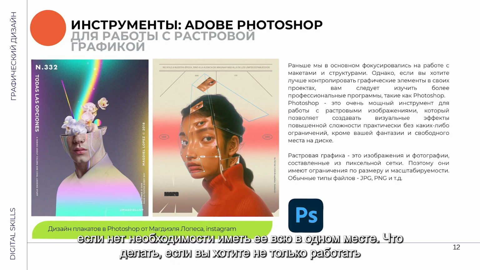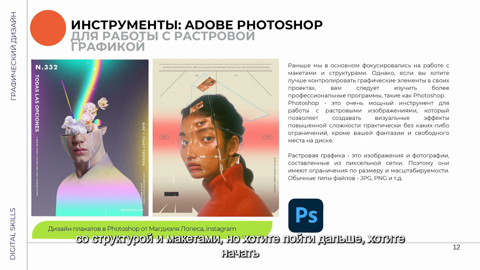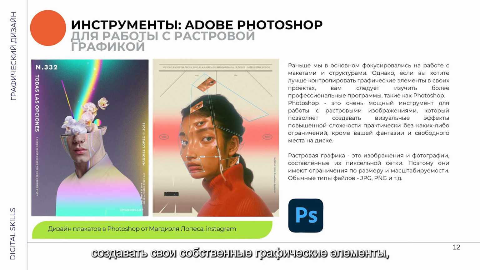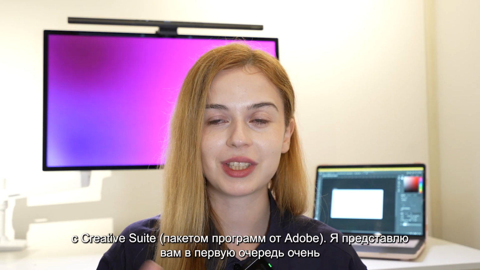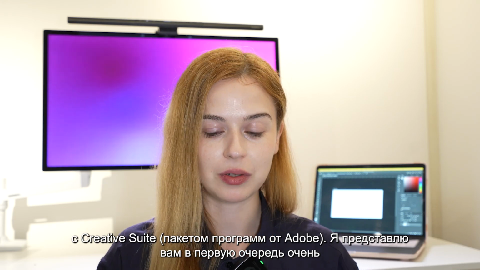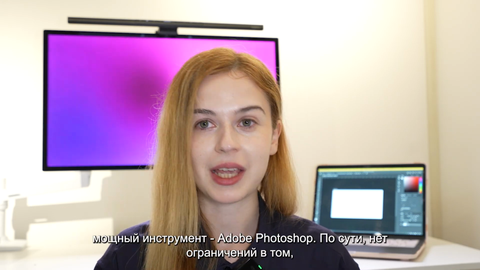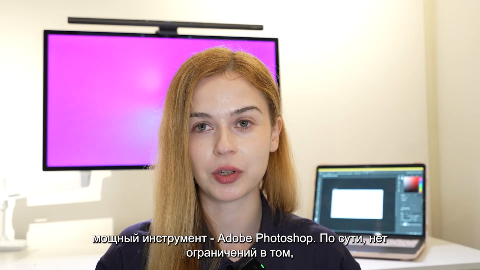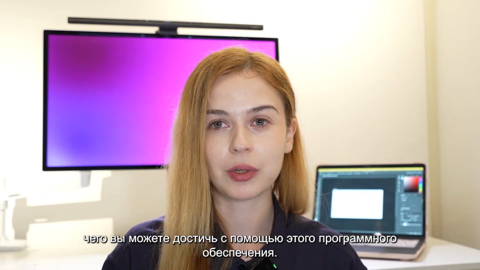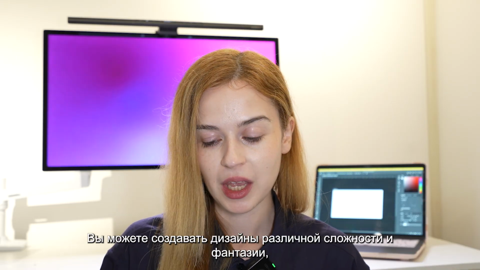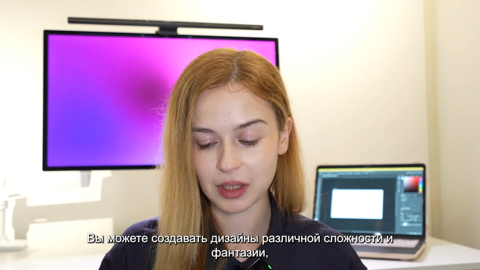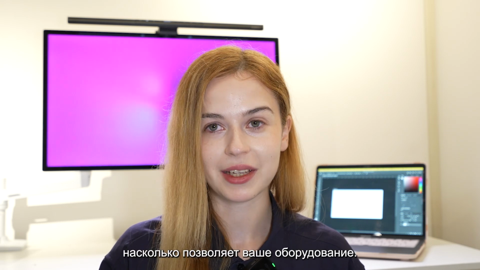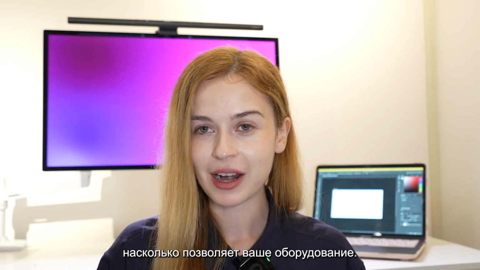What to do if you not only want to work with the structure and layouts, but you want to go farther. You want to start making your own graphic elements. You want to have more texture, more effects, custom effects for your work. And this is where you should start acquainting yourself with the Creative Suite. I introduce you in the first place to a very powerful tool, which is Adobe Photoshop. Basically, there is no limit in what you can achieve with this software. You can create designs of various complexity and fantasy as far as your hardware allows it.